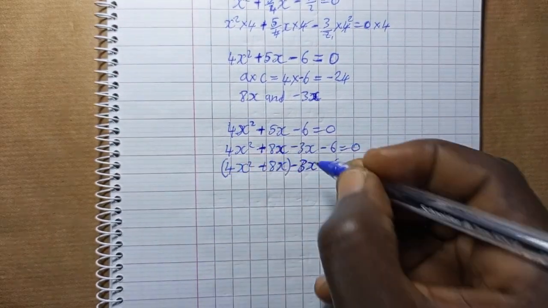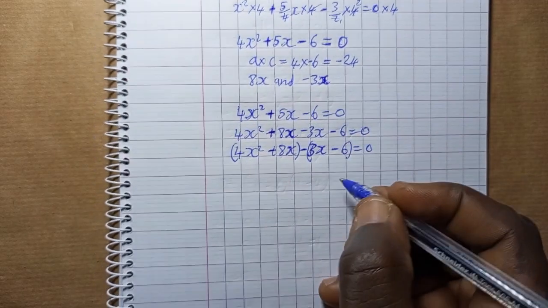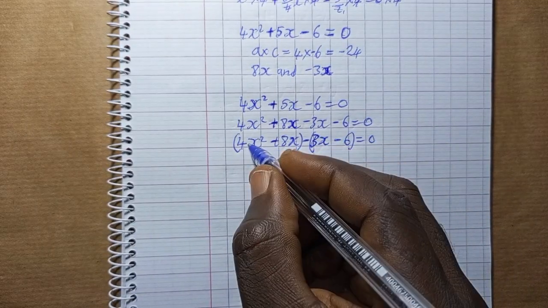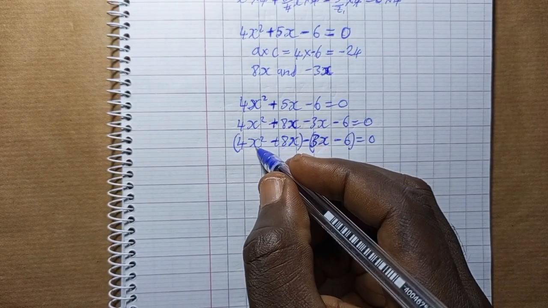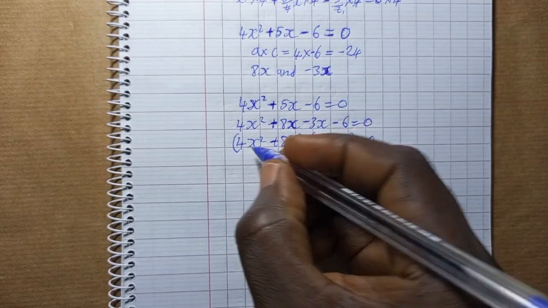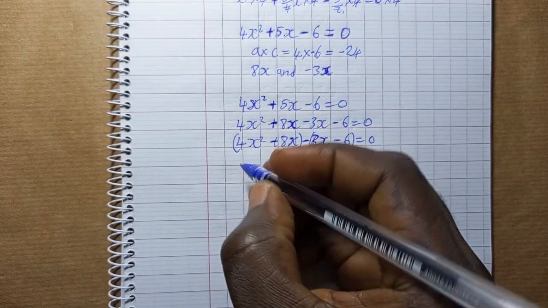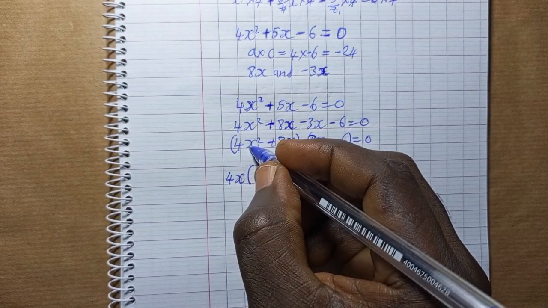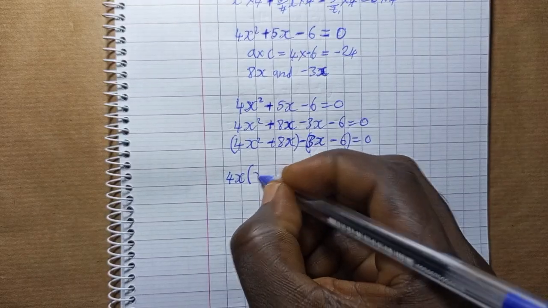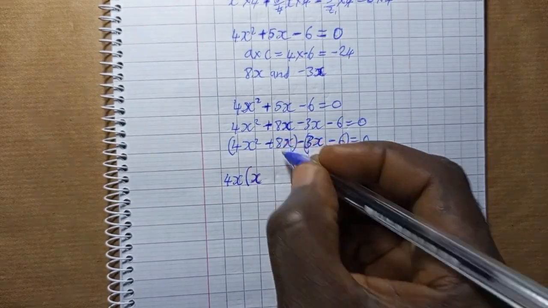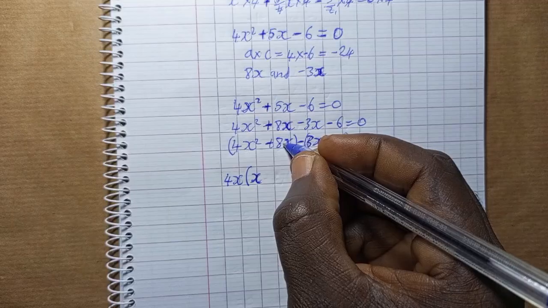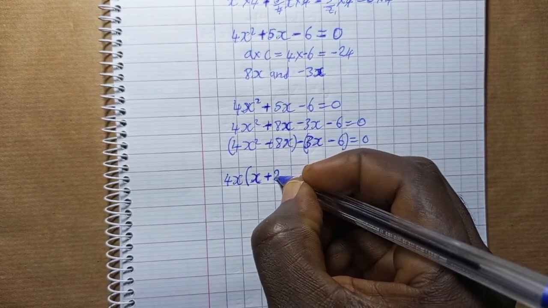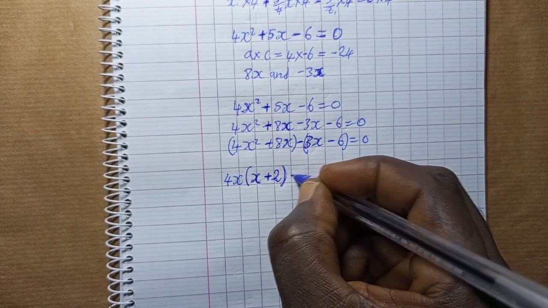Now I will group them and take out the common factors. The common factors here are 4x. So I have 4x, open bracket. You remove 4x from here, here will be left with x, and then this side, you remove 4x, here will be left with just 2. X plus 2, close bracket, minus 6.